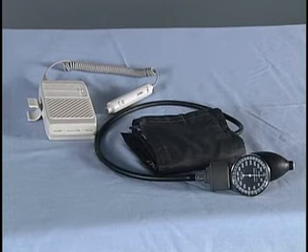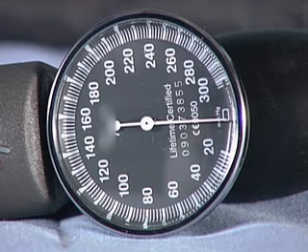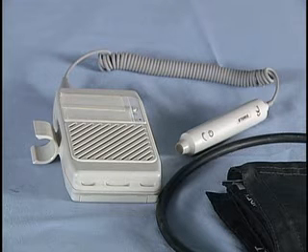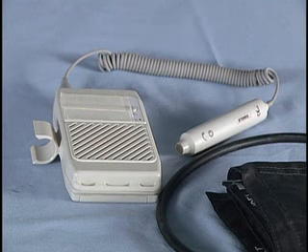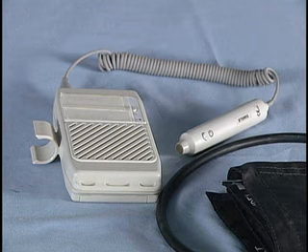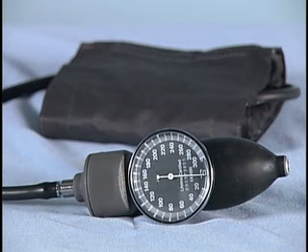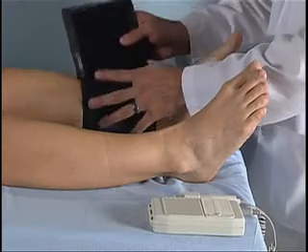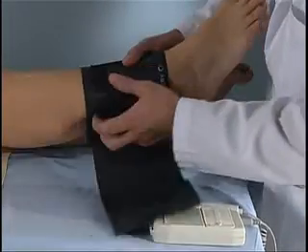In order to measure the Ankle-Brachial index, you will need the following equipment: a continuous wave Doppler device, ultrasonic gel, and a sphygmomanometer with a blood pressure cuff. The Doppler ultrasound probe should produce a signal of 8 to 9 MHz in order to examine peripheral blood vessels. Handheld Doppler devices are generally adequate to measure the Ankle-Brachial index. The diameter of the inner bladder of the blood pressure cuff should be 40% of the limb circumference. The examination should be performed with the patient supine and in a warm and comfortable environment.